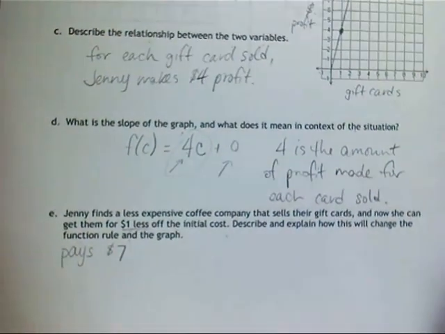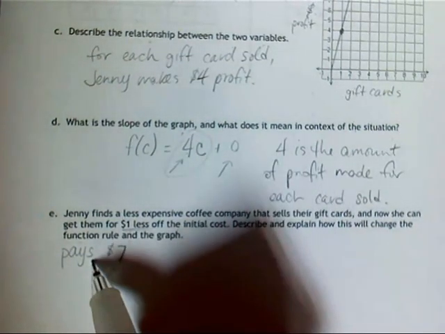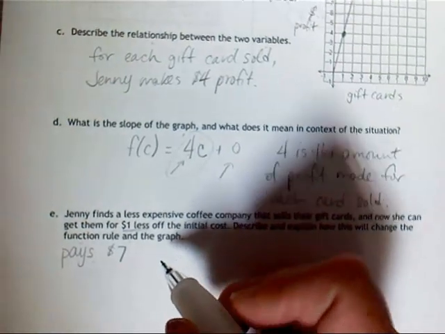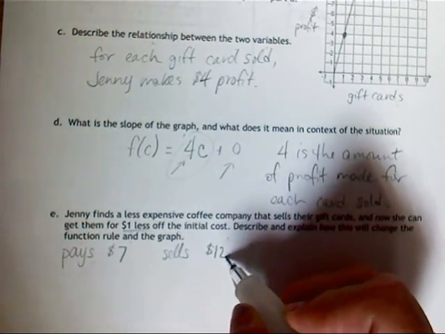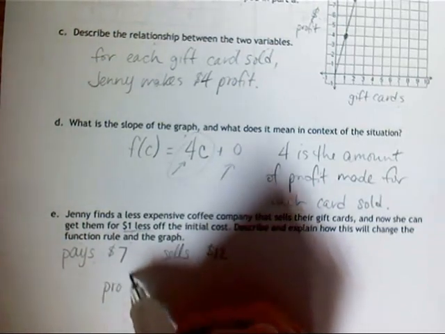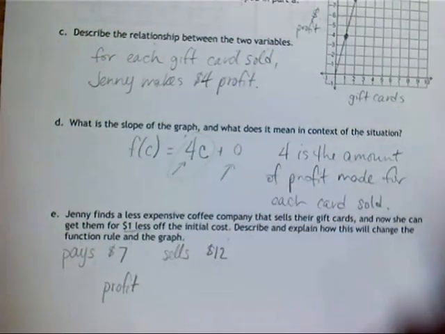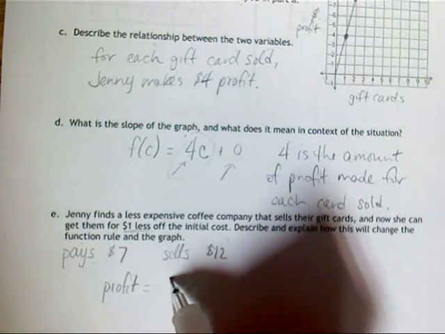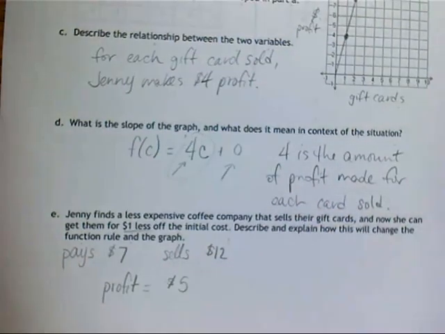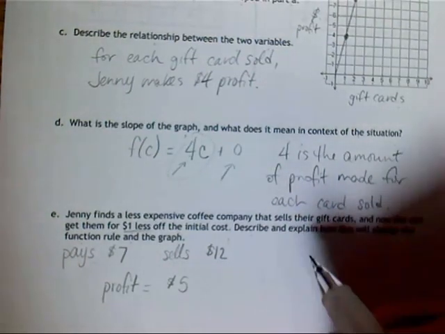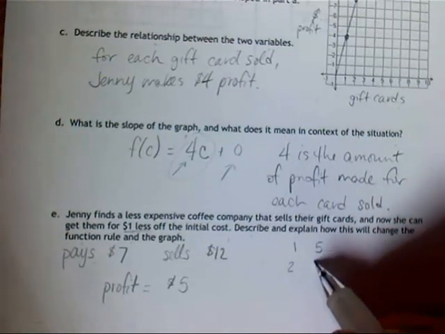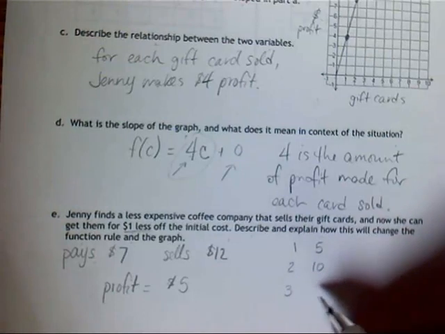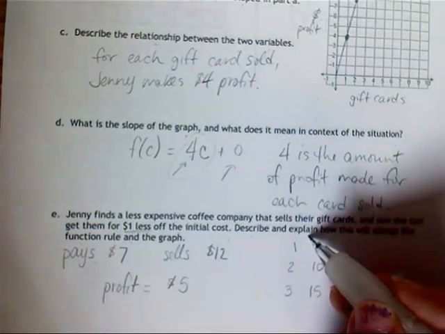Really what it's going to do is make her make more money. Because now if she only pays $7, but she sells them for $12 each still, her profit goes up, right? Now instead of making $4 for each card she sells, her profit is $5 for each card, meaning one card, $5 profit. Sell 2 cards, $10 profit. 3 cards, $15, and so on.